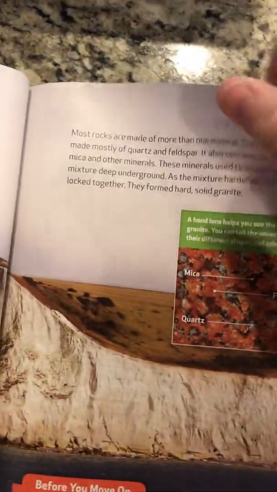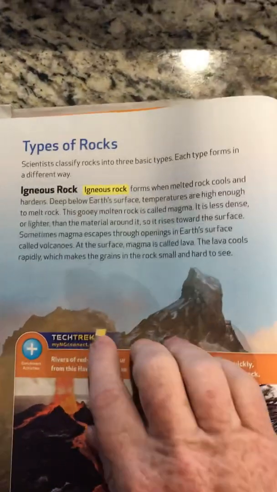I'm going to show you my countertop. So my countertop is granite. Can you see all the different colors in here? So that is one of the things about minerals. Remember we talked about the properties of minerals? So color. Now I want to talk about types of rocks.